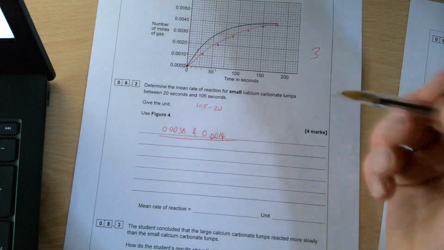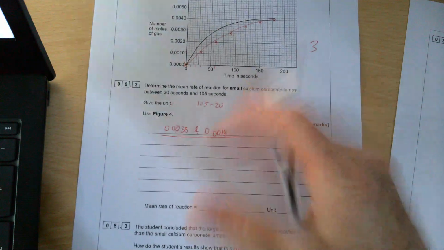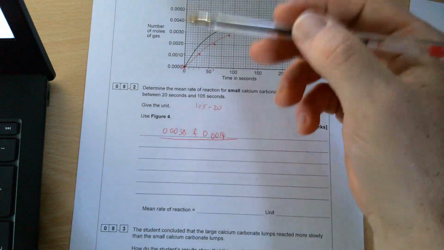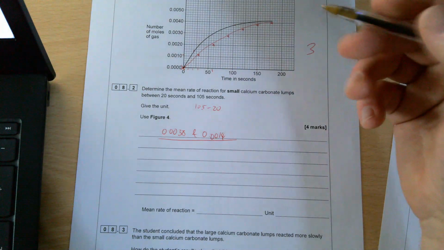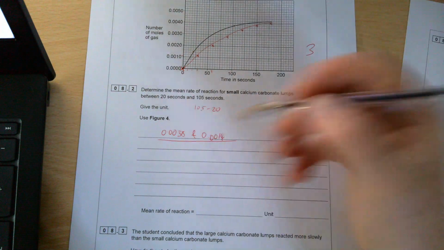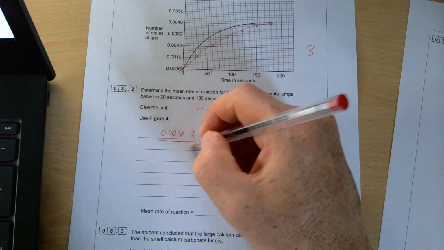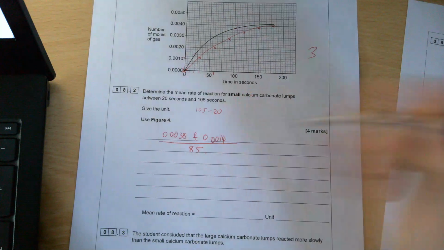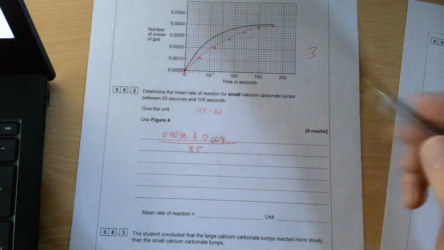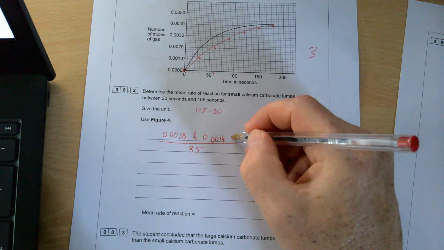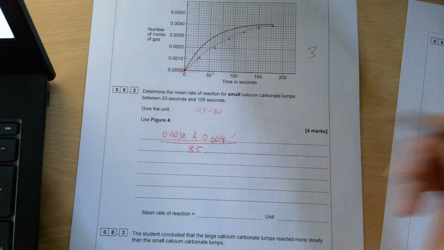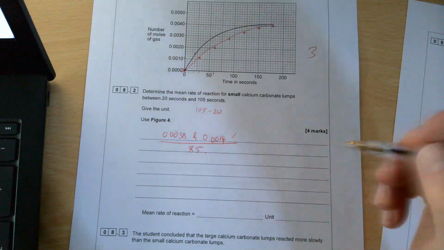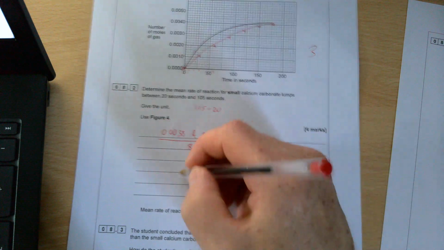So rate of reaction is the change in either moles or volume or mass per unit time. So divided by time, in other words, and so that's 85 seconds, or 105 take away 20. And so you had to get those 2 for the mark. You have to do that sum for the mark, or show that sum for the mark. And some of you did this without showing your working, which was a bit disappointing.